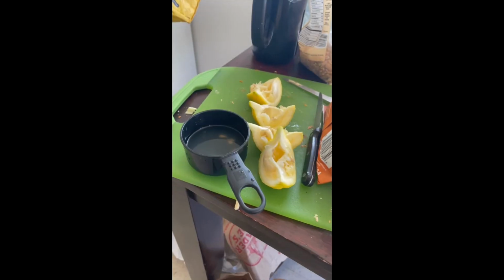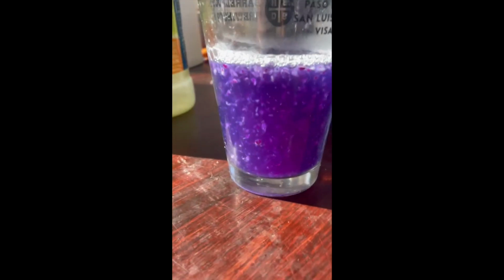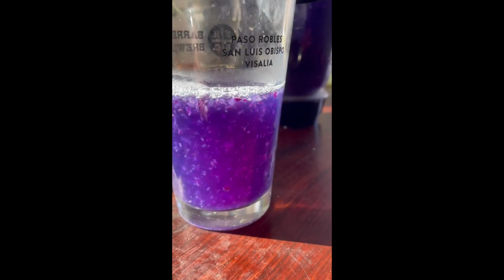And a bright red color. So I've squeezed some lemons into this cup right here, and I'm going to do the same thing. Again, another bright pink red color.